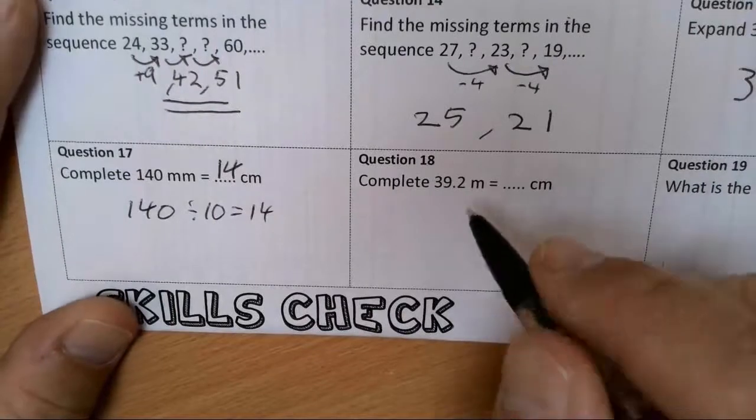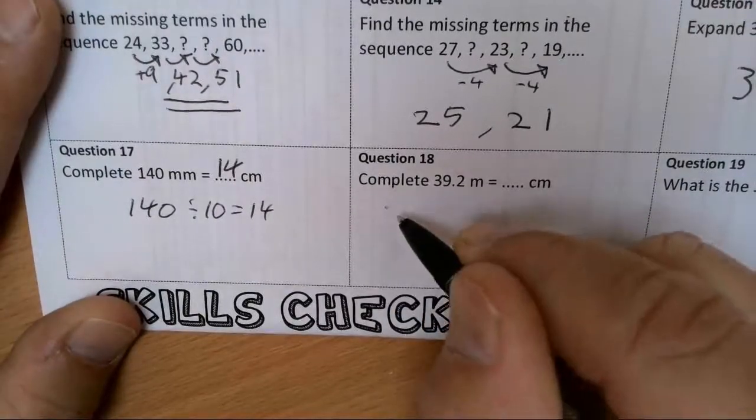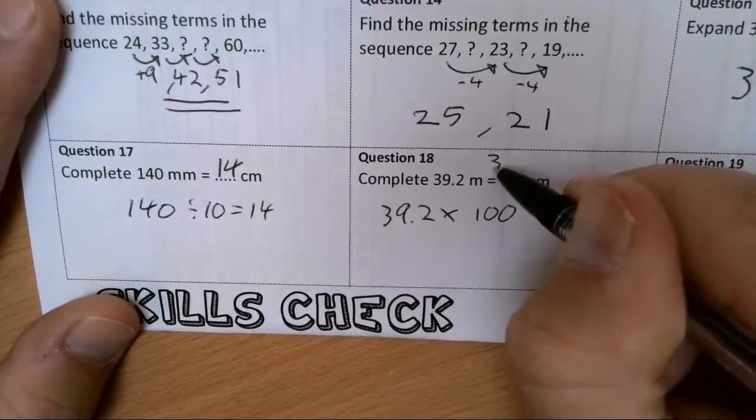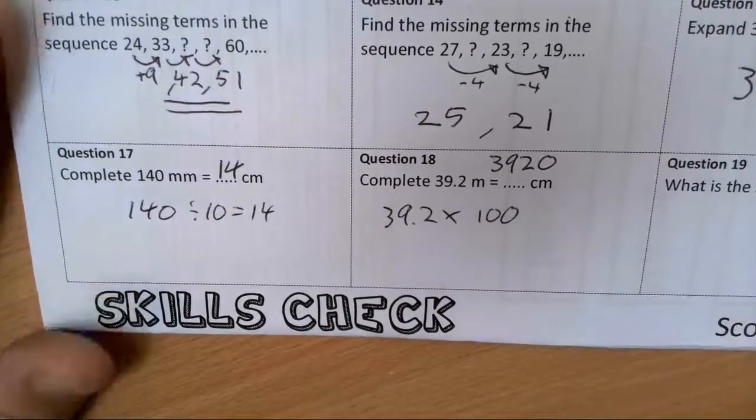Meters to centimeters. There's 100 centimeters in each meter, so 39.2 times 100 would be 3,920 centimeters.